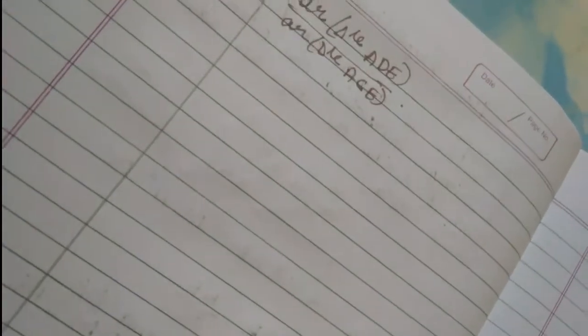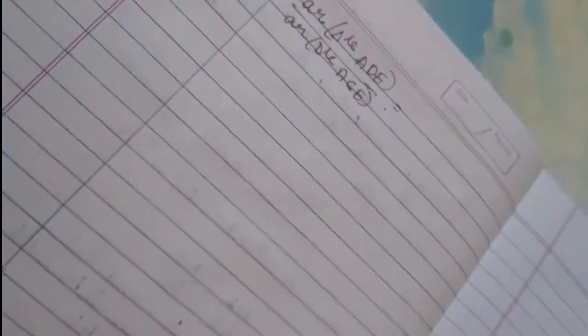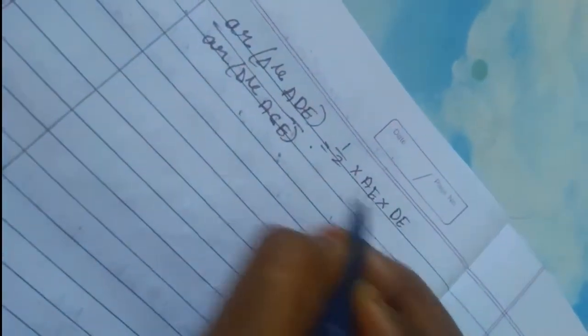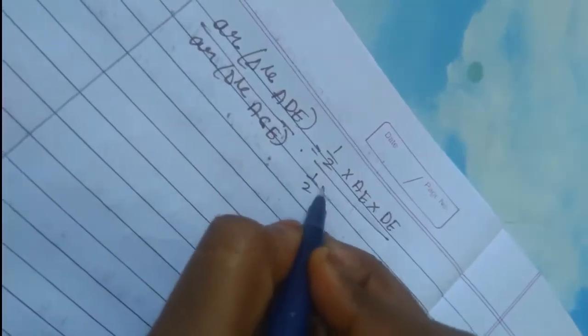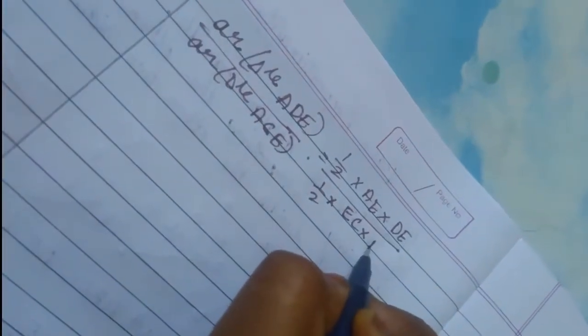Correct. Now we will just write its formula and substitute it. Half into its base is AE into its height is DM, whole divided by half into base into its height.